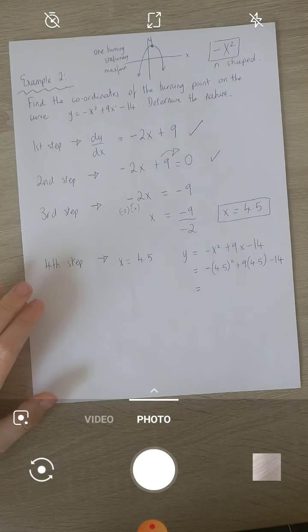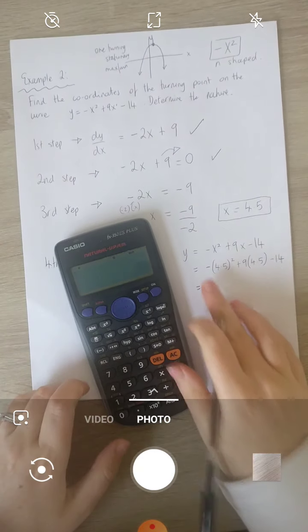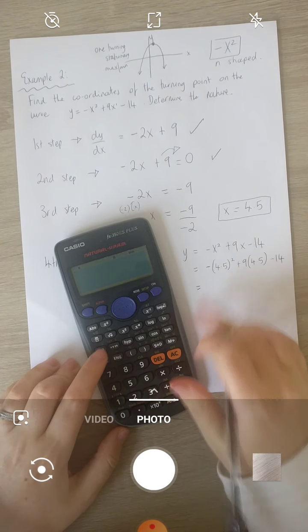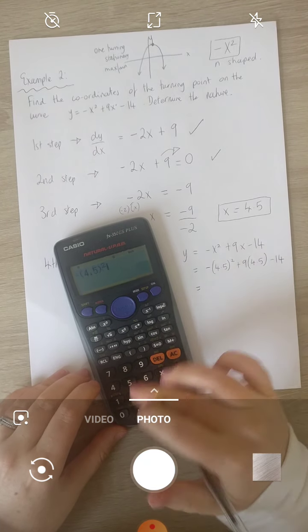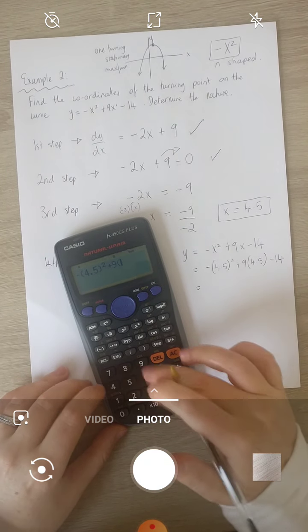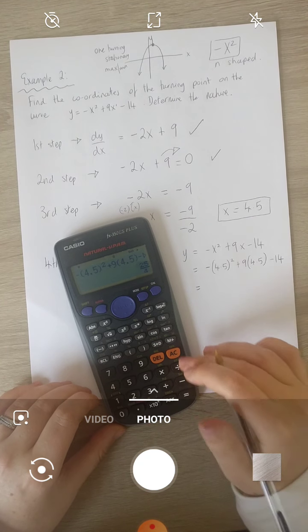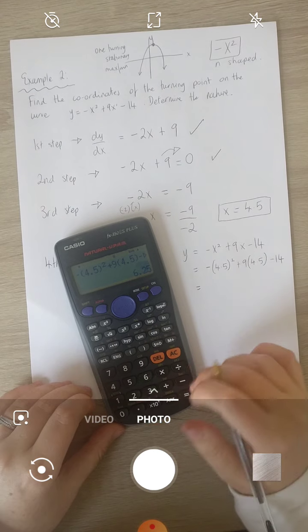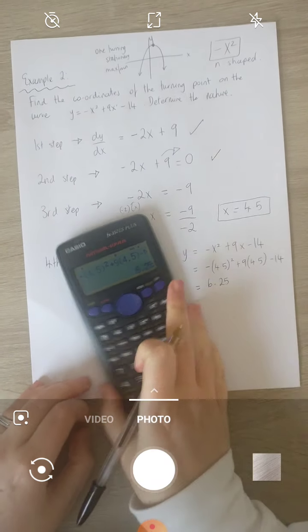So for the y value, I'm actually just going to throw this into the calculator because of the decimals. Be careful, the negative is outside. So it's negative bracket 4.5 squared plus 9 times 4.5 minus 14, which is equal to 25 over 4, and if I press the change button it's 6.25.